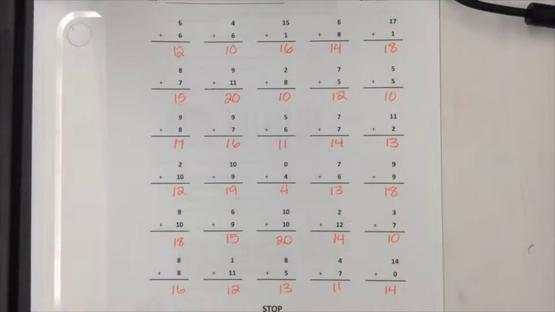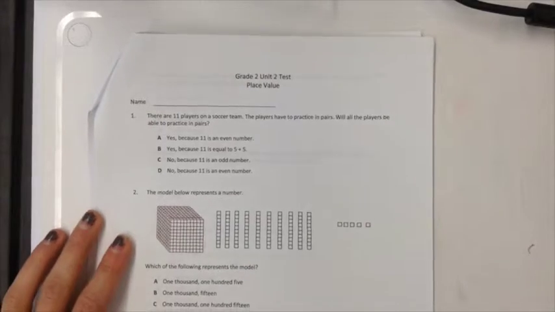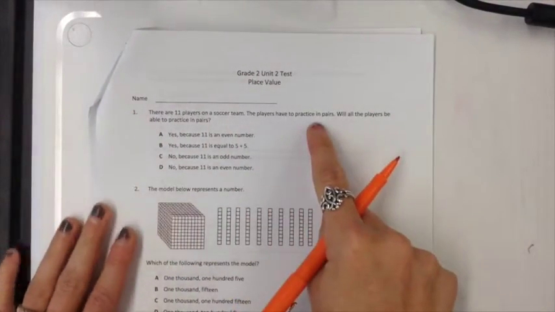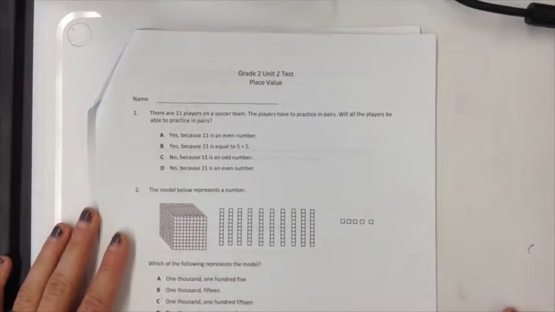The timed test, basic facts. Moving on to number 1 of your test. Remember, you can pause this if you need more time. There are 11 players on a team. The players have to practice in pairs. Will all the players be able to practice in pairs?